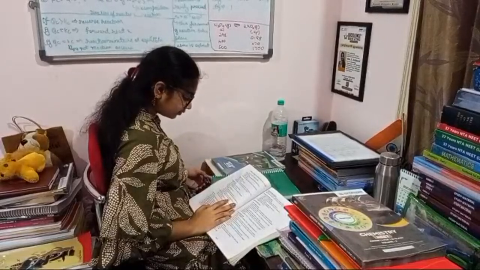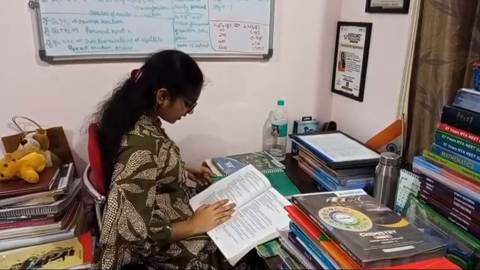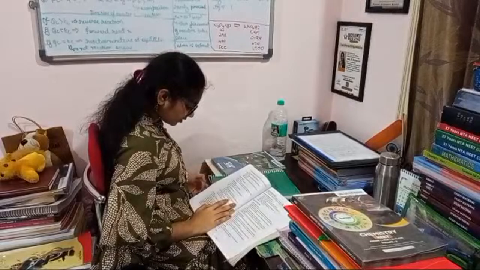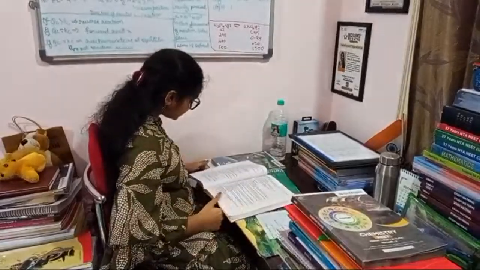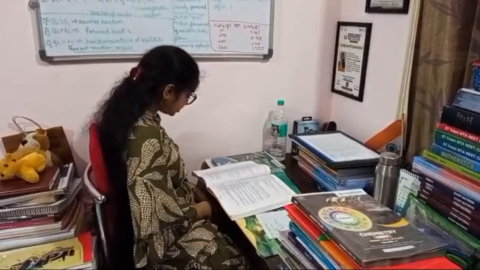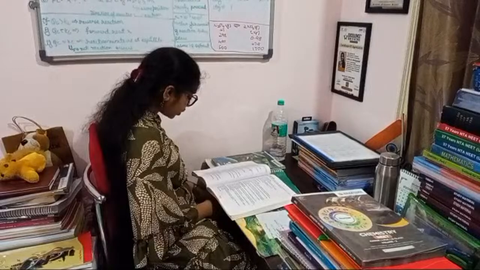Then we have lymph nodes. Lymph nodes are small, oval or bean-shaped bodies. They act as filters. They also act as a site of lymphocyte formation. They mainly line the neck, axilla, thorax, abdomen, and groin. The number is maximum in the armpit and groin.